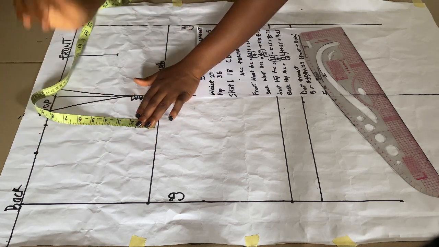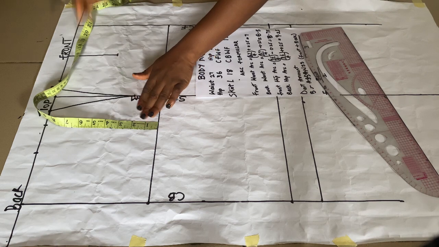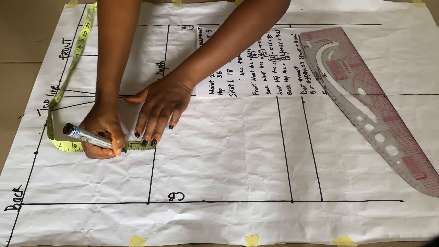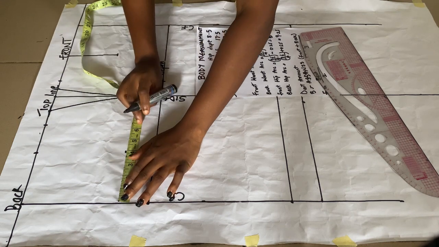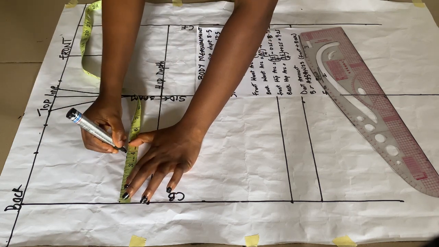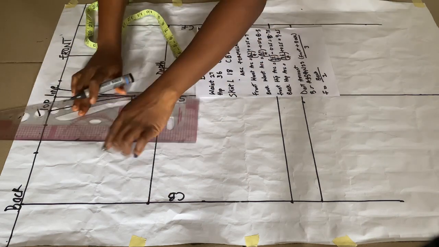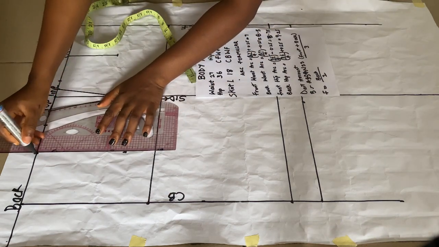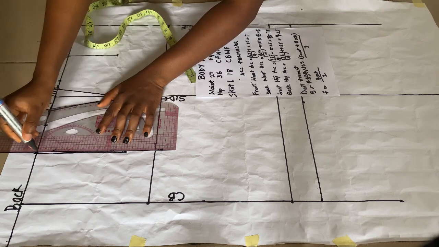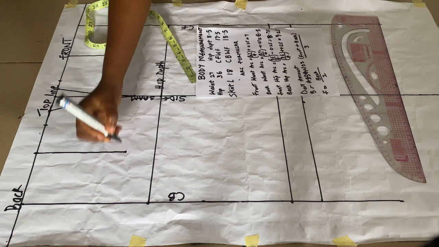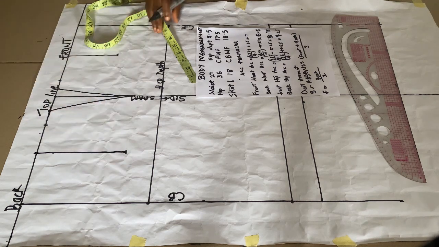That will be the length of the back dart. So I'll mark 2.1 inches upward, and I'll also mark 4 inches, which is the dart line. Then I'll draw a straight line, and that's the dart line for the back, to stop at this 2.1 point I marked.